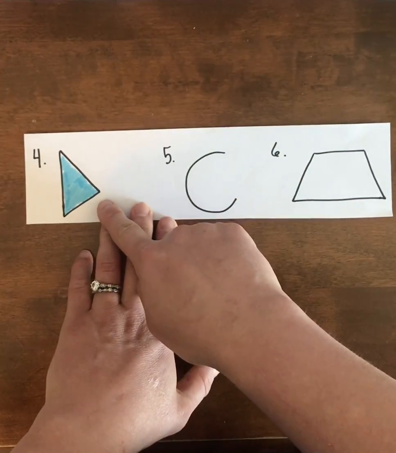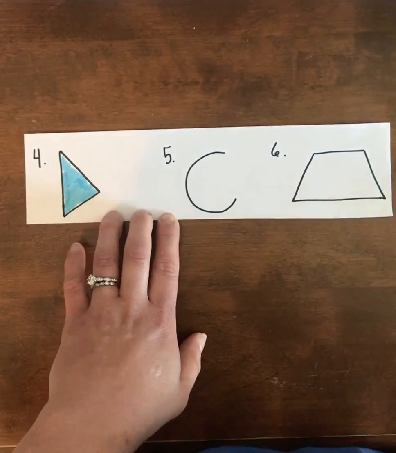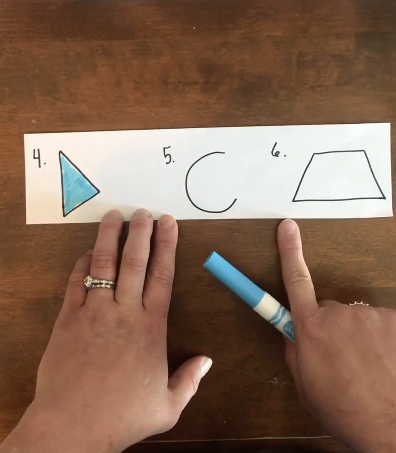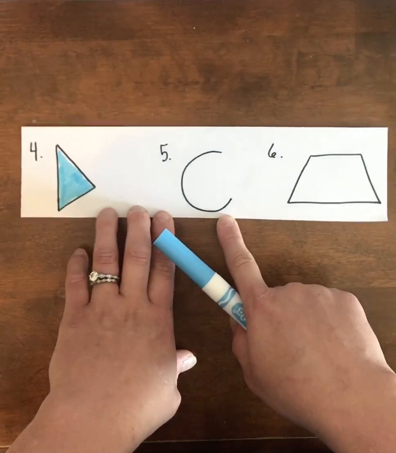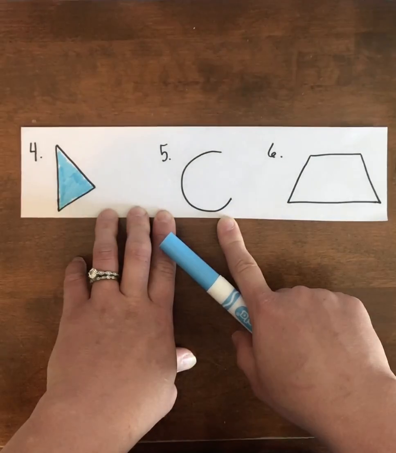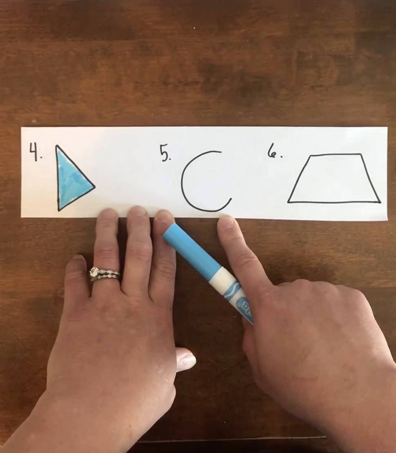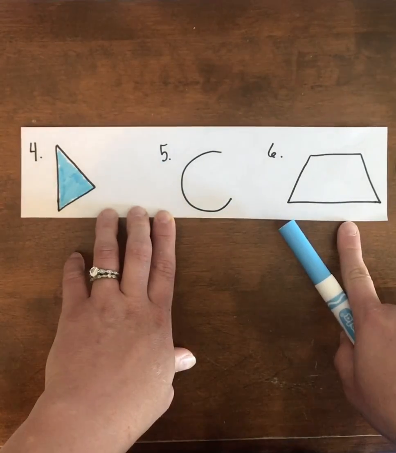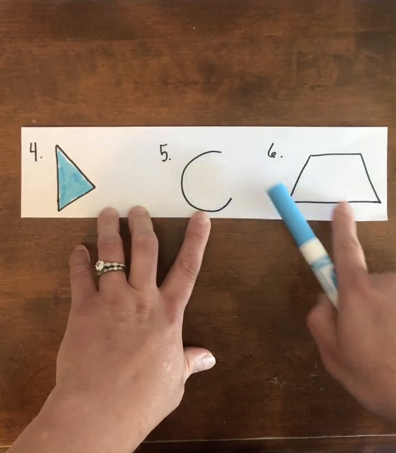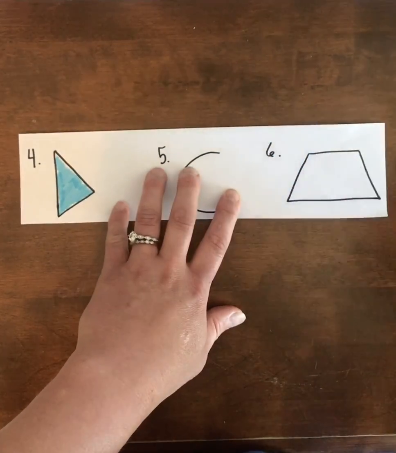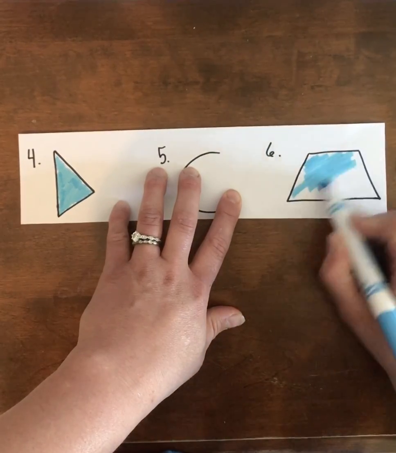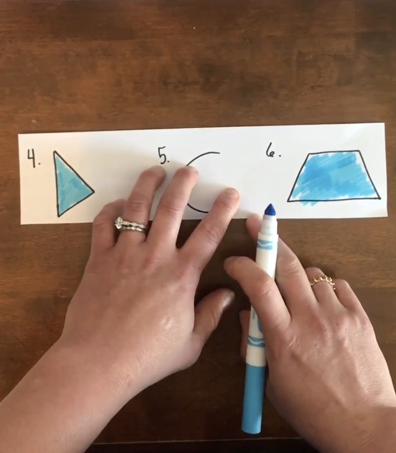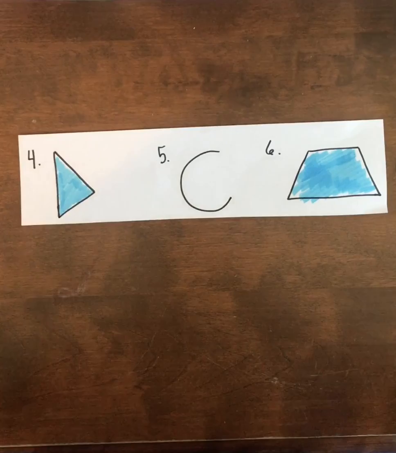Number 4 says to color each closed figure. The number 4 is done for us. They colored the figure because it's closed. Number 5, is this a closed figure? It is an open figure. It is not closed, so I am not going to color it. Let's look at number 6. Is it closed? Do all the sides connect? They do. So I'm going to go ahead and color in this shape all the way. You can go ahead and repeat that up to problem number 11.